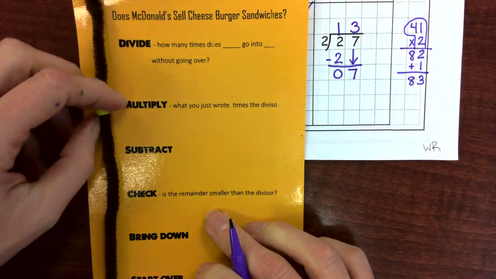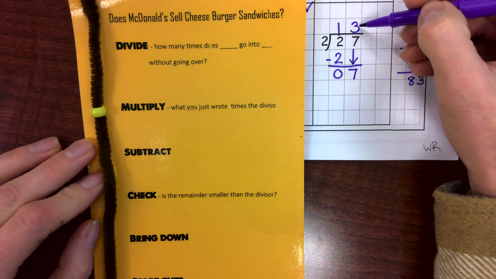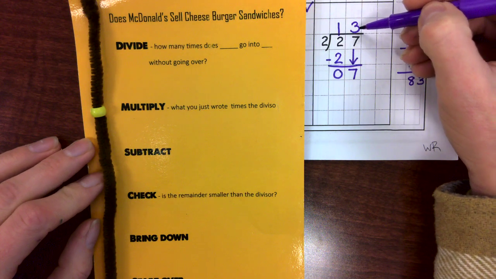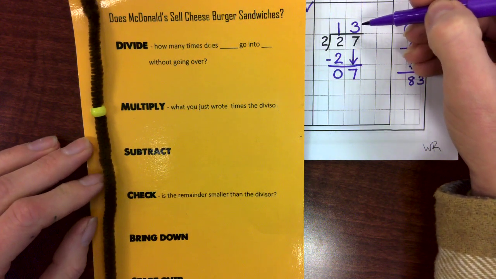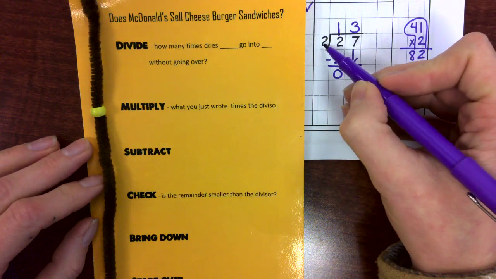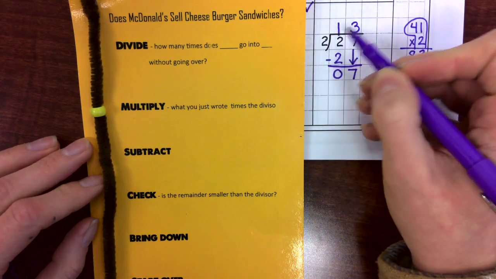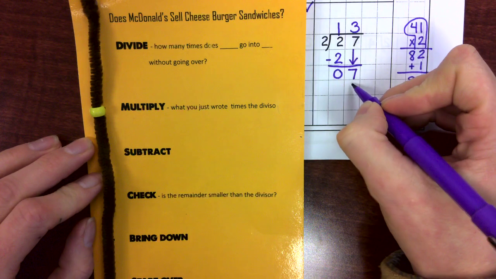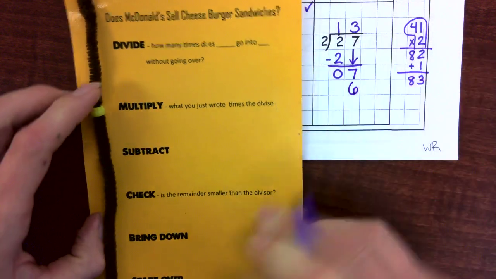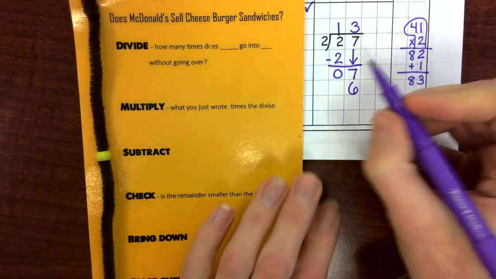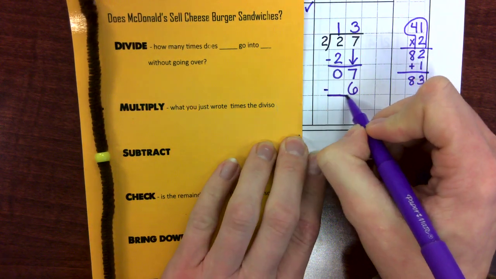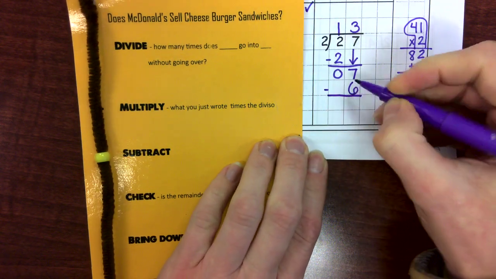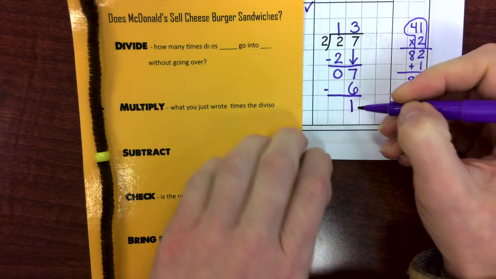When I divide, I write on that diving board, right up here. Okay, multiply what I just wrote, 3, times the divisor, which is 2. 3 times 2 is 6. I write it down here because my next step is to subtract. 7 minus 6 is 1.